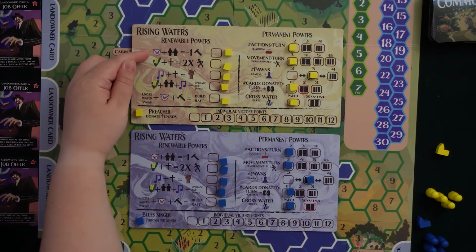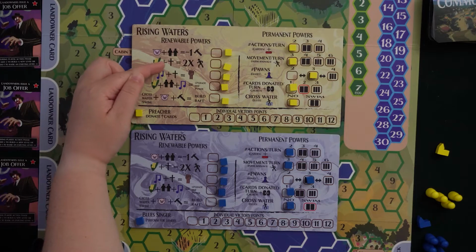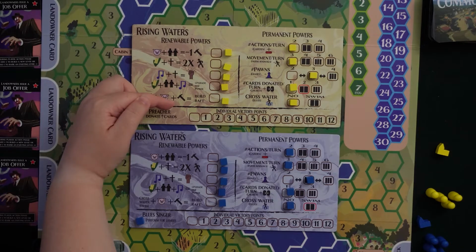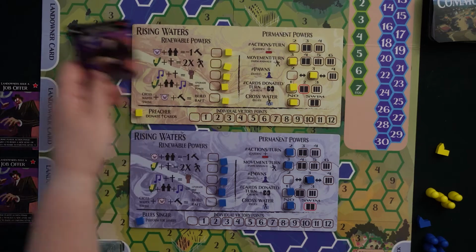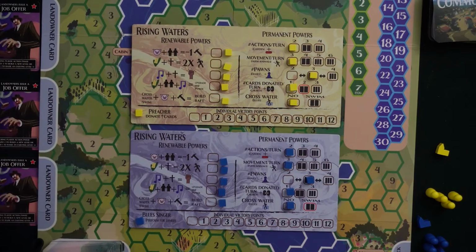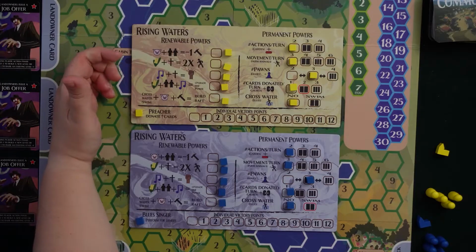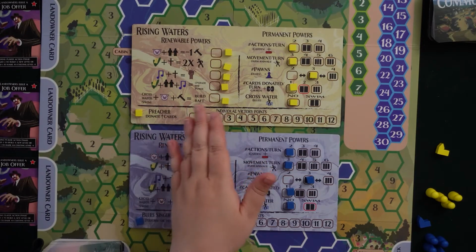So there are some suits in the game. So here we have farm animals, family, gardening, garden, church, blues, and the hammer is a build action that comes off of the job offer cards. So all of your cards are going to have a symbol, and basically you're spending cards with these symbols to get the powers. So those are your renewable powers. You pay to be able to do them one time.